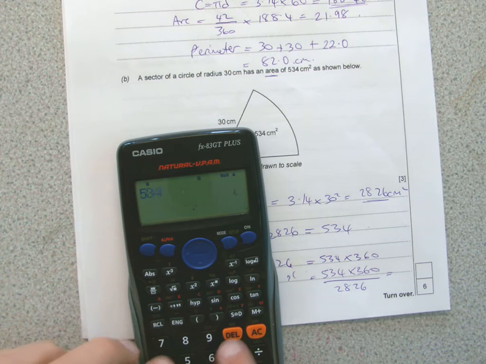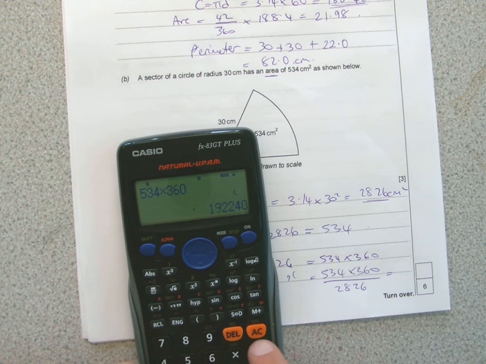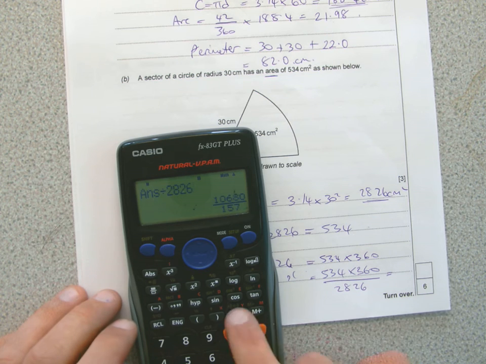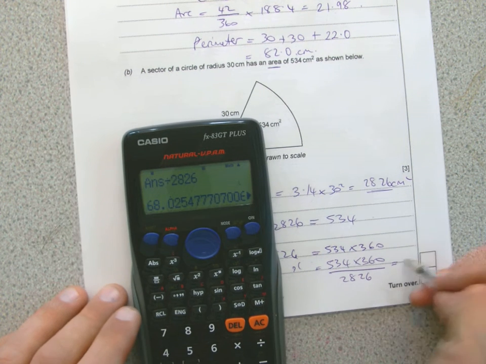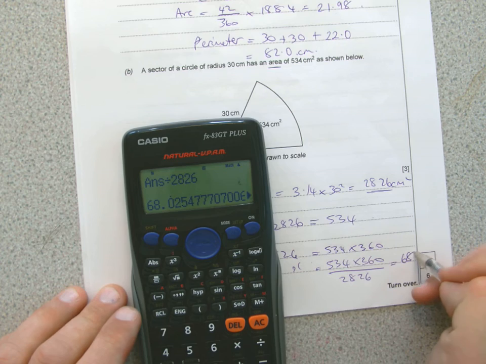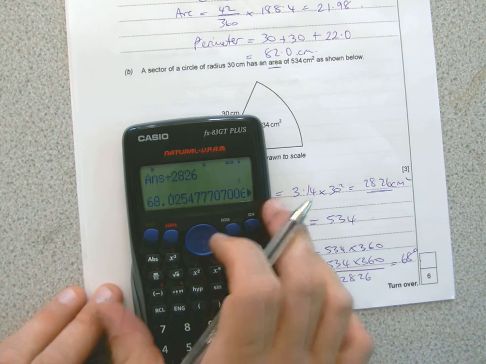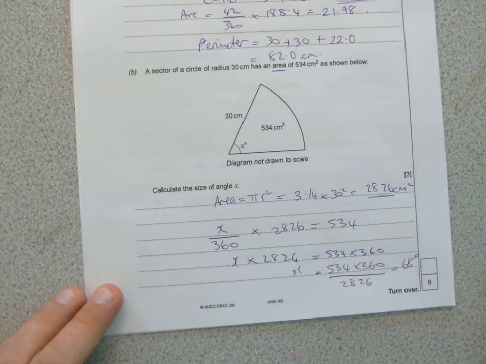This calculation. So I'm going to get my calculator. 534 times 360, and then divide all that by 2826. Hopefully something sensible. And it comes out, there you go, 68 degrees. We can round that to one decimal place, and because it goes 68.0, we've got our answer.